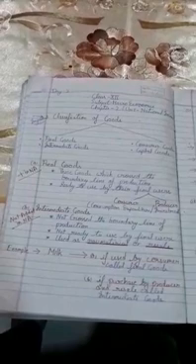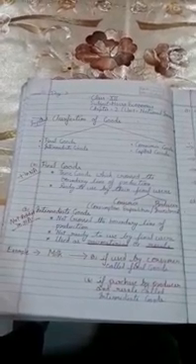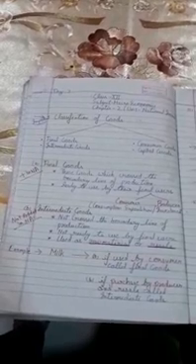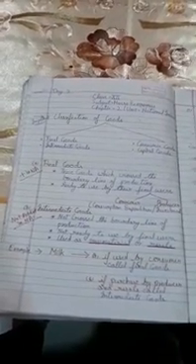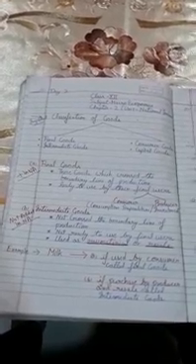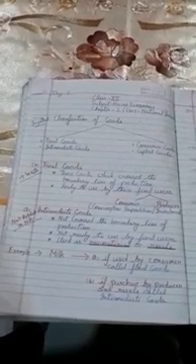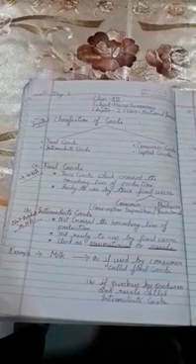The first one, final goods. As the name suggests, final. Final goods are those goods which cross the boundary line of production. And the second reason, final goods are those which are ready to use by the final users.